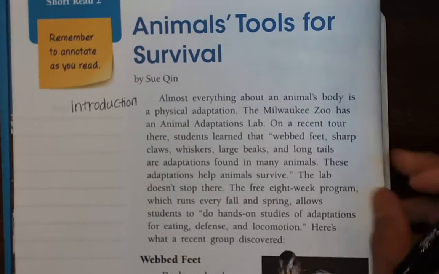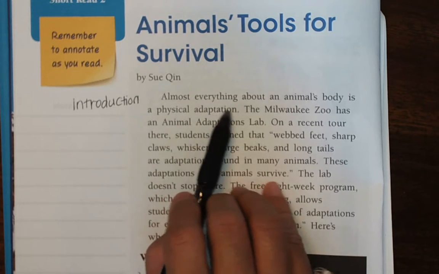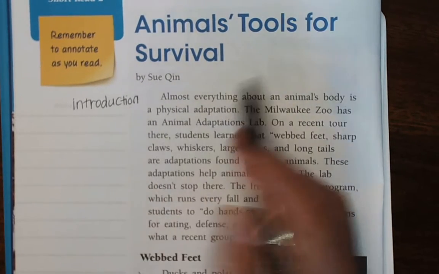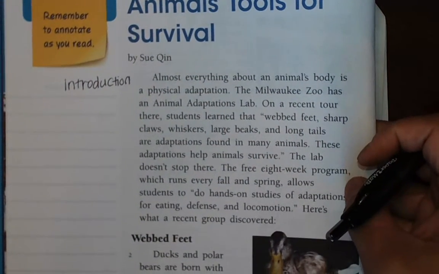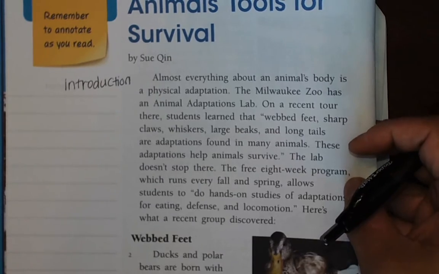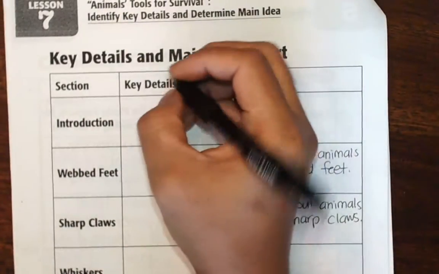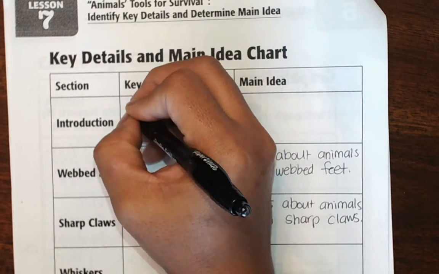Right, I saw that too. Usually the very first sentence tells us what it's going to be all about. So almost everything about an animal's body is an animal adaptation. That's a detail, right, that we have learned from this paragraph. Now, the idea about details is that you don't write every single sentence. You only write the ones that really tell you the most information.